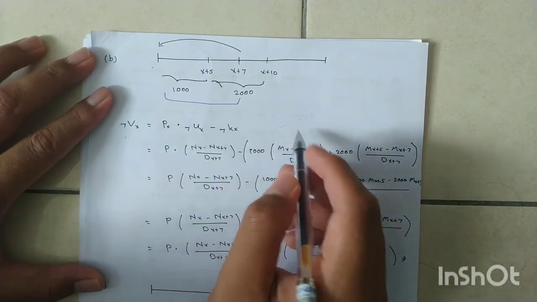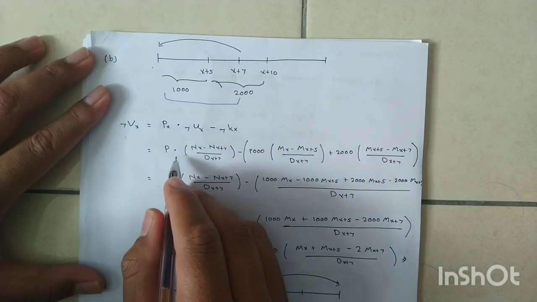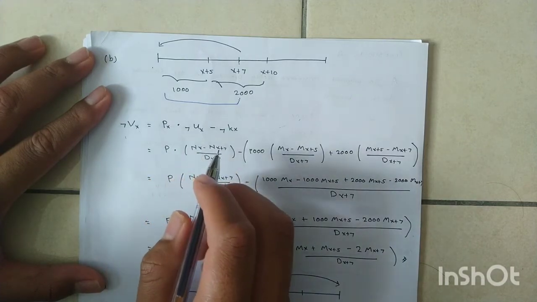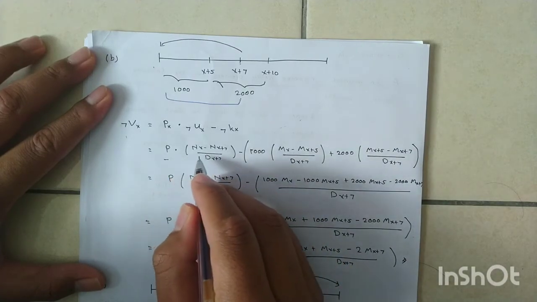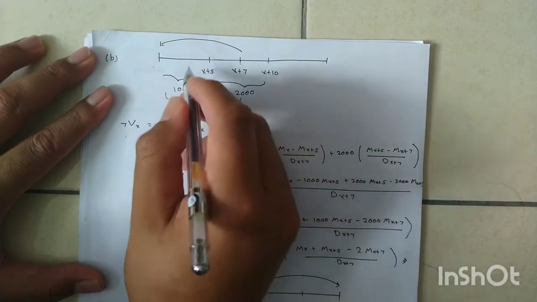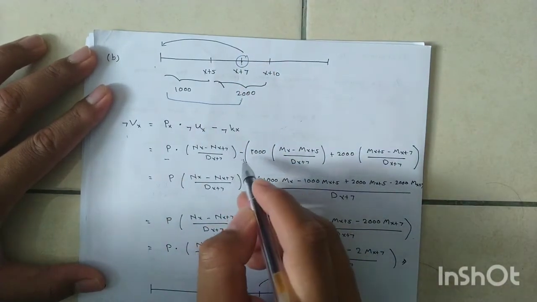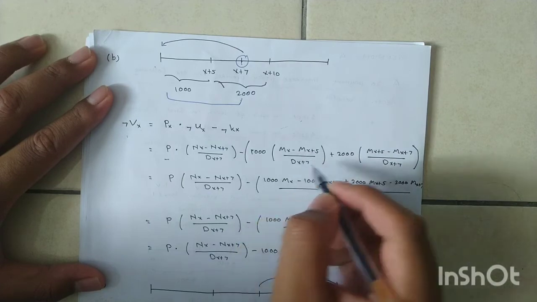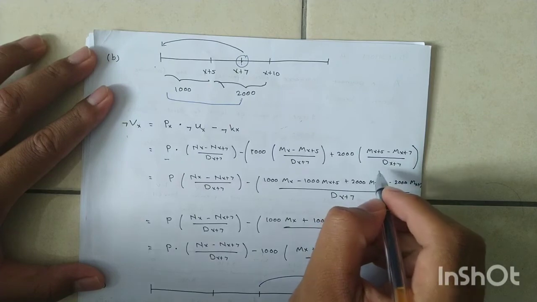Translating to commutation symbols, we will get P times, where P is the net annual premium that we calculated earlier, so we just denote it as P. So P times Nx minus Nx+7 over Dx+7, since the premium we want to calculate is only until here. Minus 1000 (Mx minus Mx+5) over Dx+7 plus 2000 (Mx+5 minus Mx+7) over Dx+7.